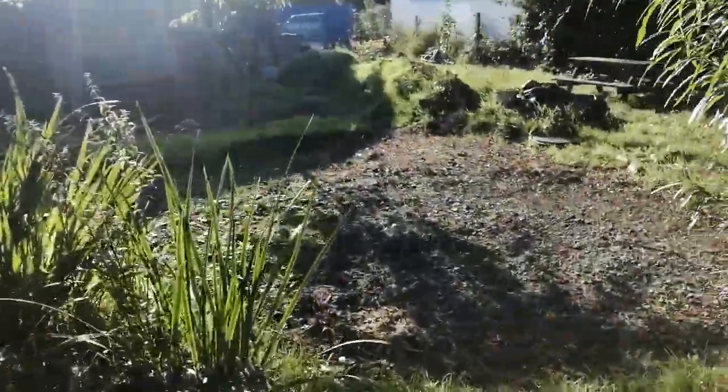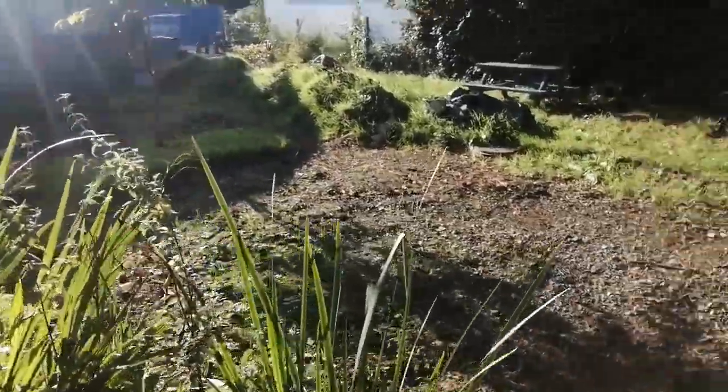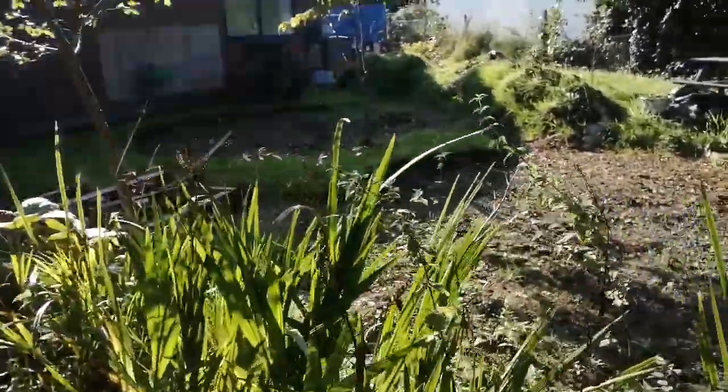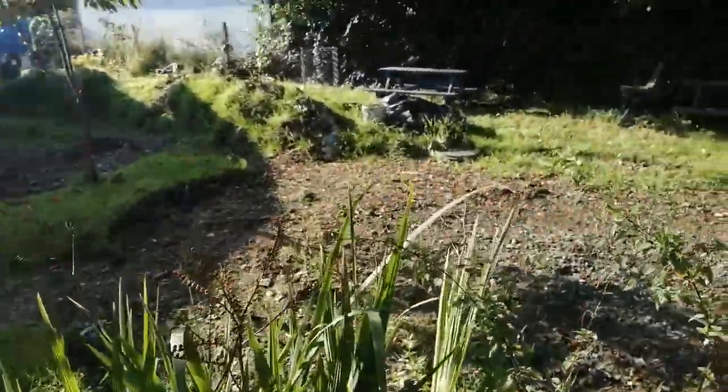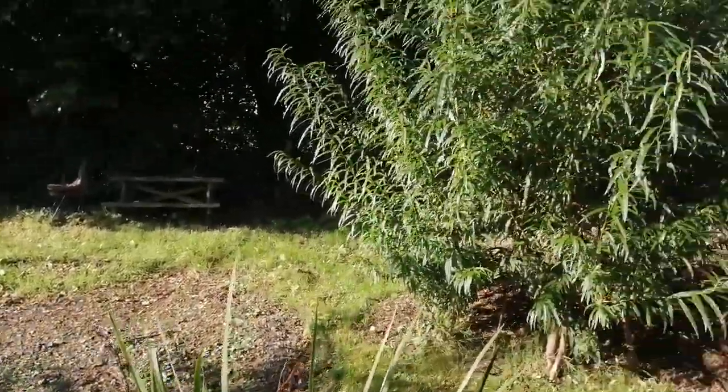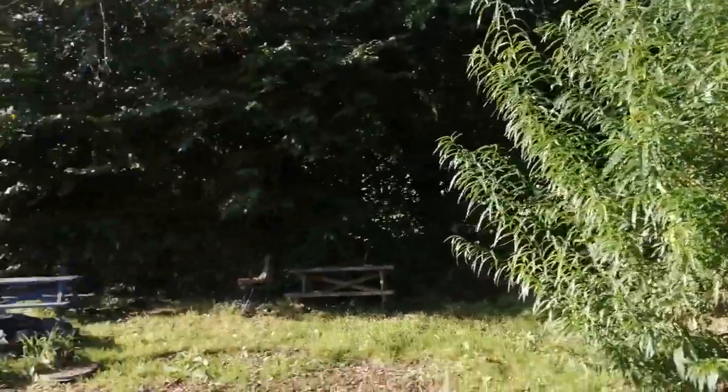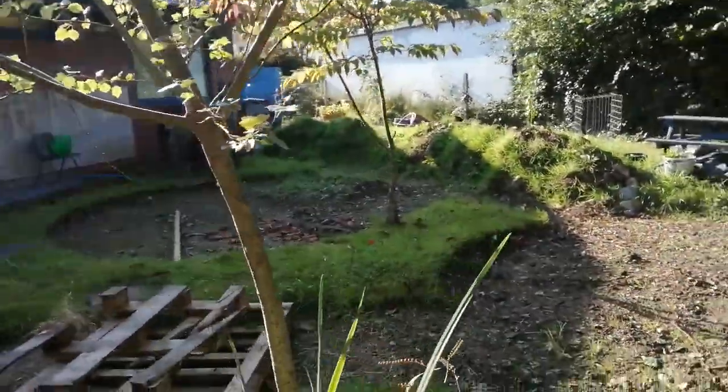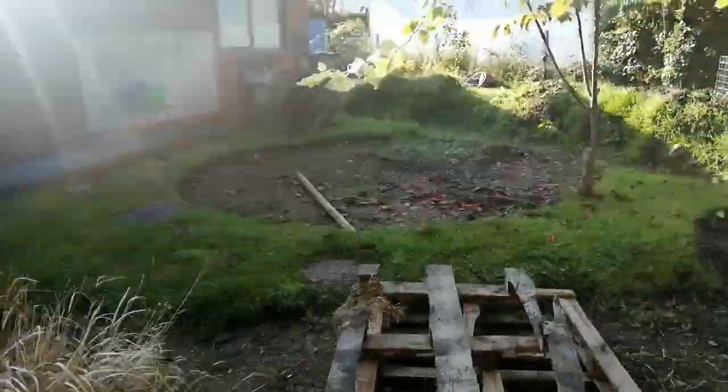So deturfing and then wood chip, and yeah, that would be the two main things. Also the willow needs to be shaped again, so yes, we'll be doing that.